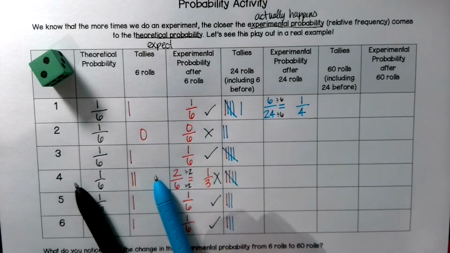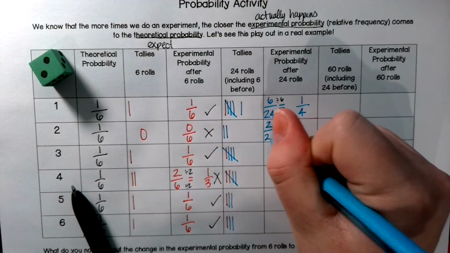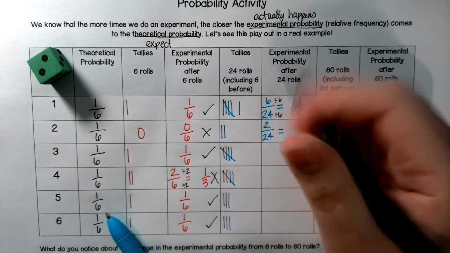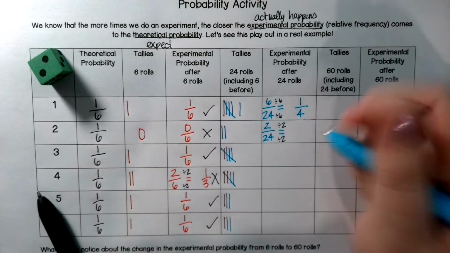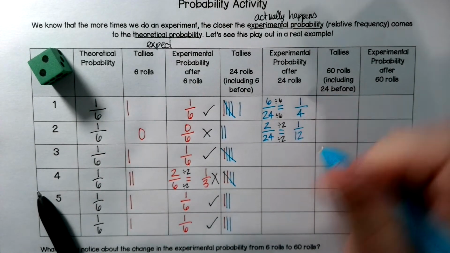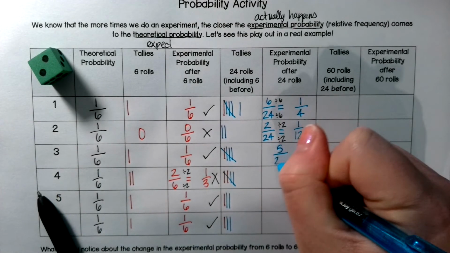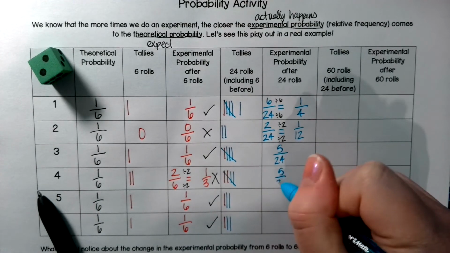For my probability of rolling a 2, we have 2 out of 24, which simplifies if I divide by 2, and I get 1/12. Probability for 3 was 5 out of 24. For 4, again, was 5 out of 24.